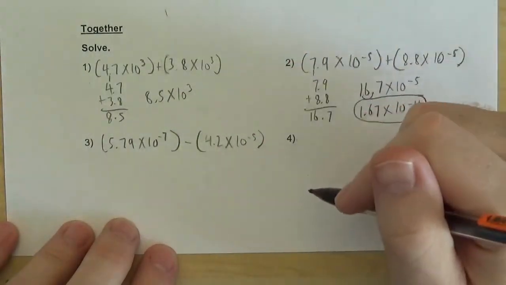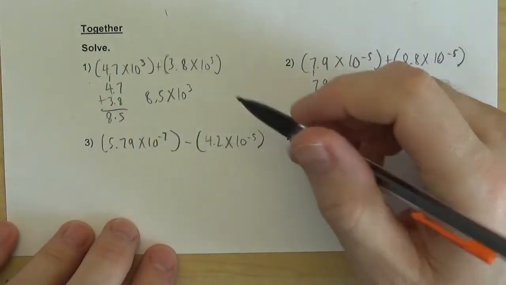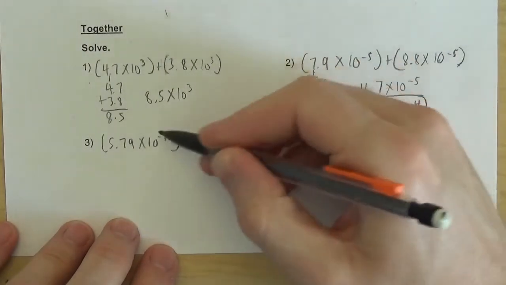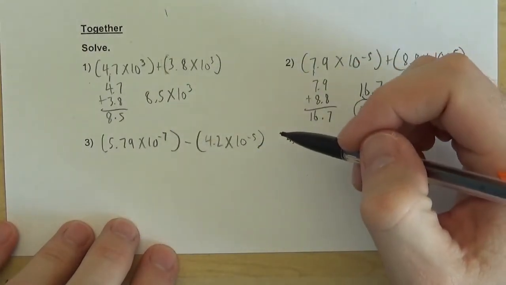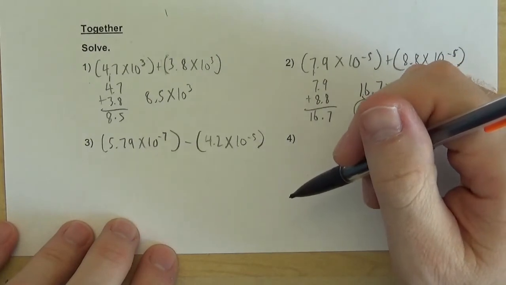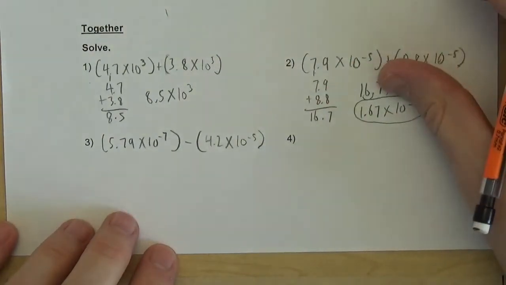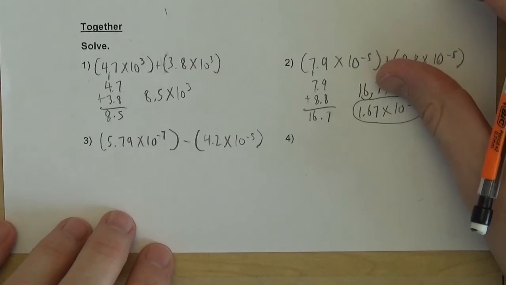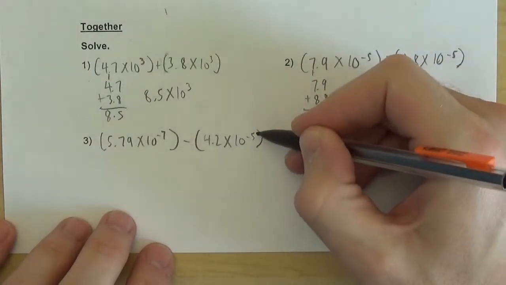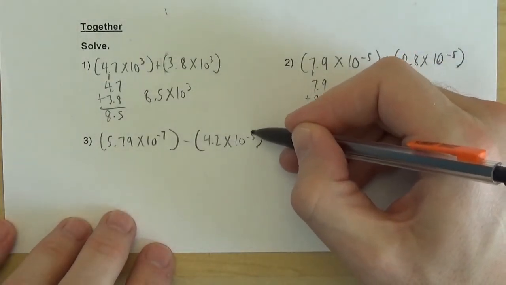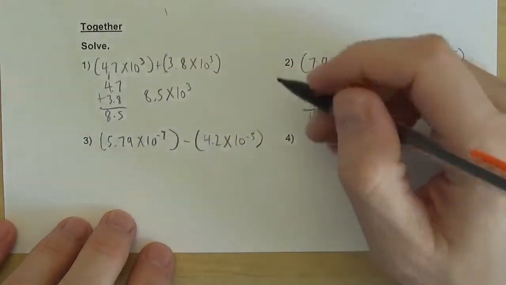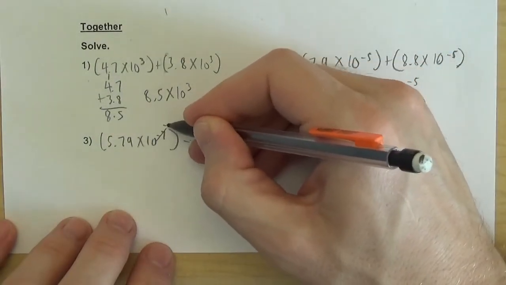The first thing is that we have to make the exponents the same, right? We have exponents of negative 5 and negative 7. Because they don't match, we have to move one of the decimals to make it match and change the exponent. We're trying to match the one that is greater. That's usually going to be the better deal here. Negative 5 is greater than negative 7, if you think about positive and negative numbers. So I'm going to change this to negative 5.